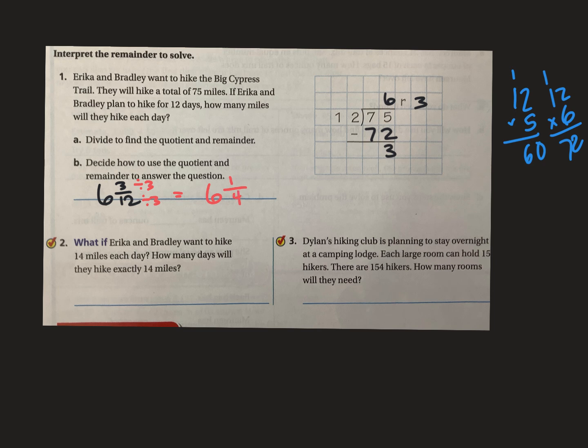So instead, if they hike 6 1/4 of a mile every day for the 12 days, that's going to cover the whole thing. That's going to take care of those 3 left over. So let's say, hey, let's hike 6 1/4 of a mile. So in this story scenario, leaving your remainder as a fraction makes sense. So we're going to leave it as a fraction. Now they know how many miles to hike each day to cover those 12 days.